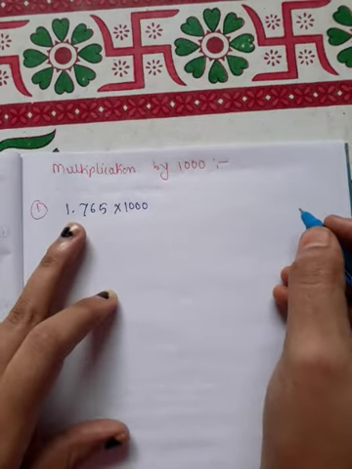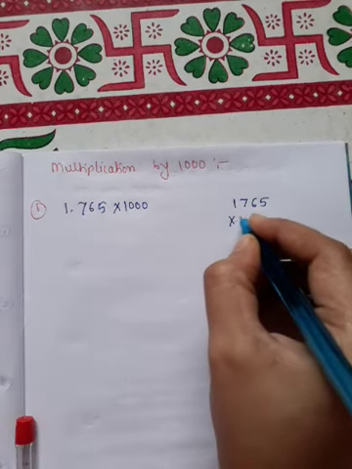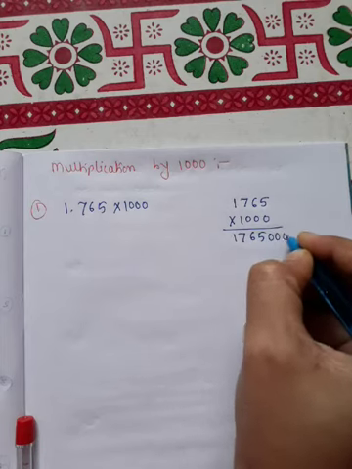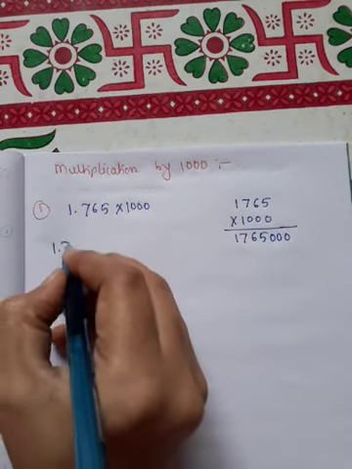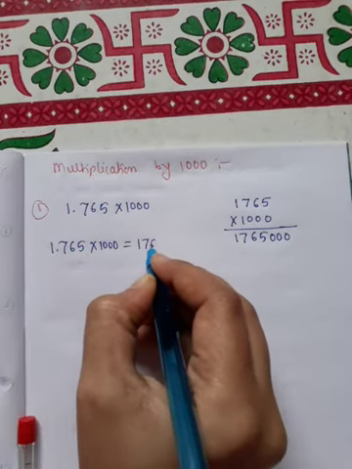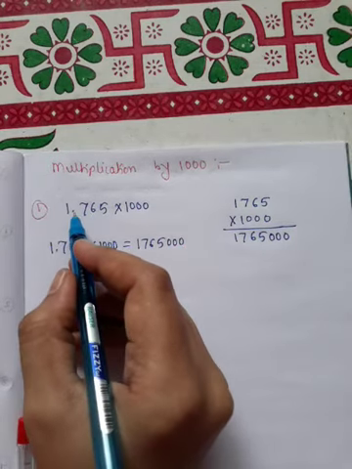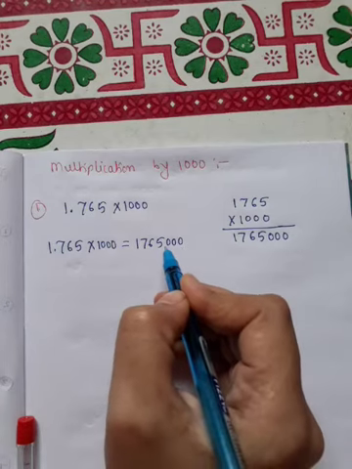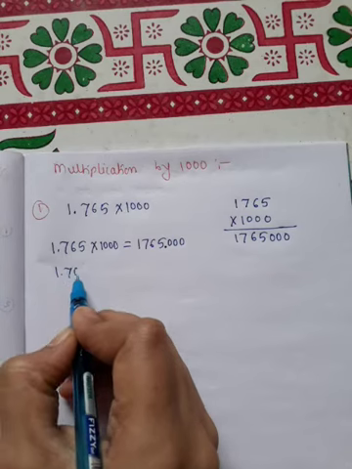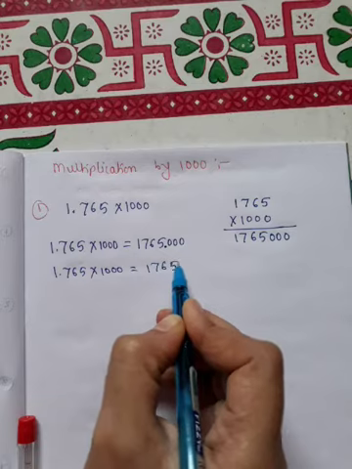The obtained product is 1765000. Now see, there are 3 digits after the decimal point, so put the decimal point before 3 digits, 1 2 3. So 1.765 into 1000 is equal to 1765.